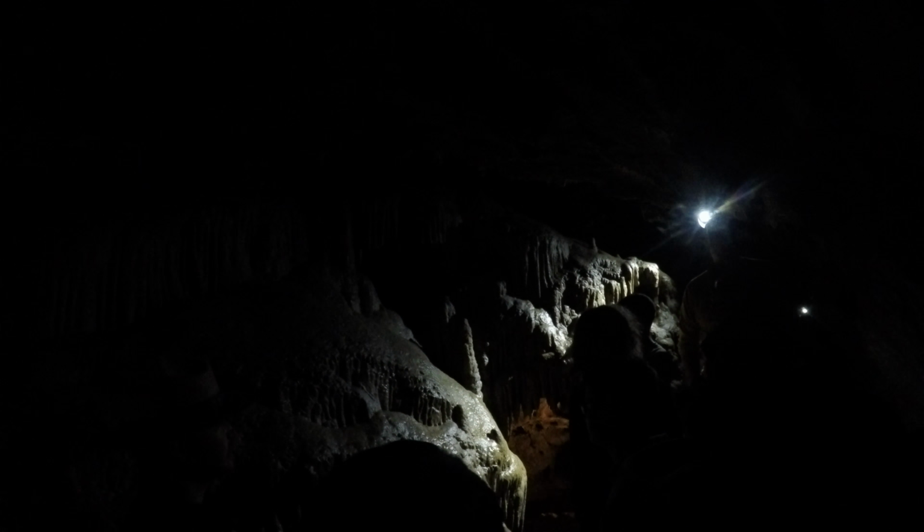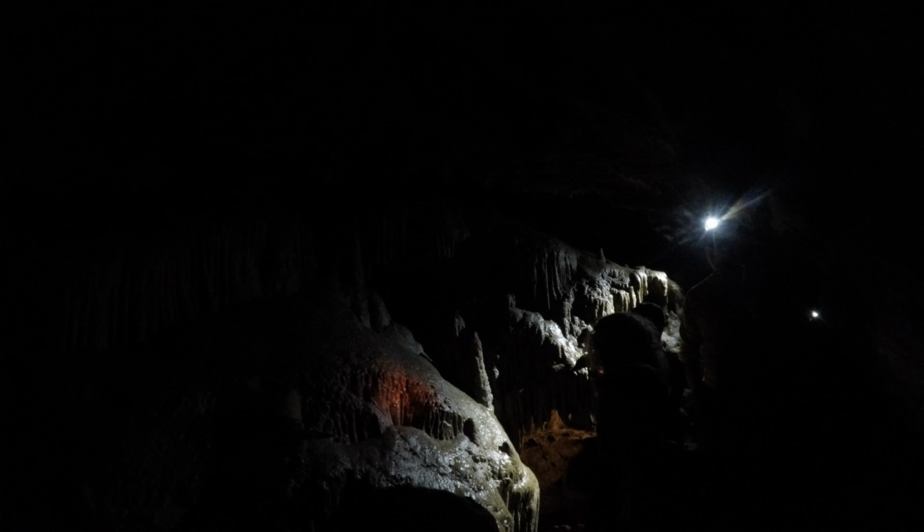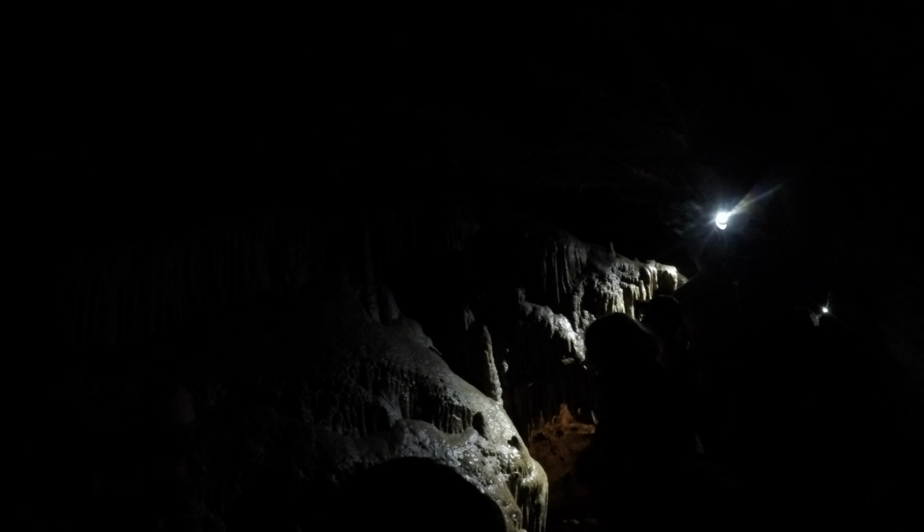Alright, so this formation behind me is called Niagara Falls. It's one of the best examples of a flowstone formation we have in this cave. And so just a quick recap on how we get formations like this. If you recall, you've got water mixing with carbon dioxide up to the surface, creating this weak carbonic acid. The acid then reacts with the rock up there. You might get a water droplet carrying dissolved rock down into the cave through all these little cracks and crevices.